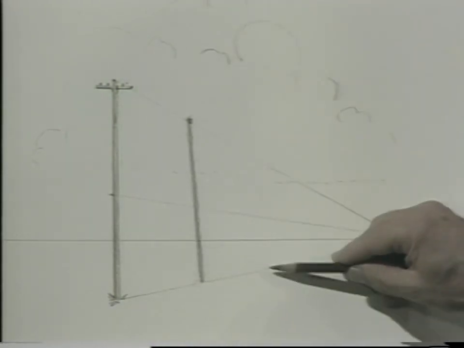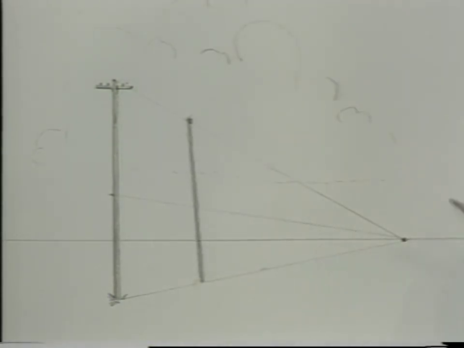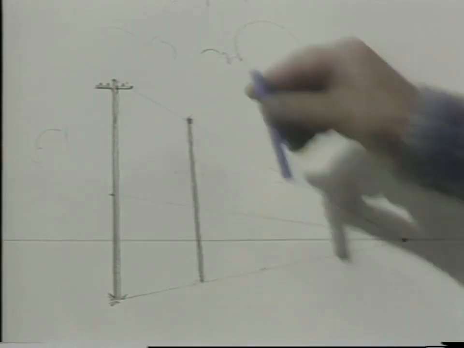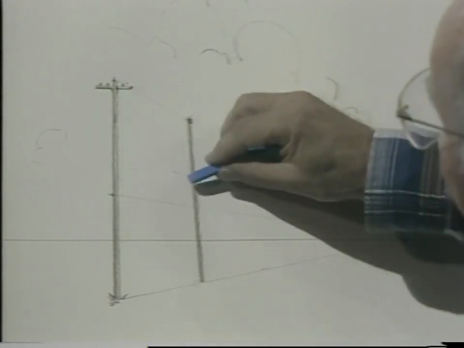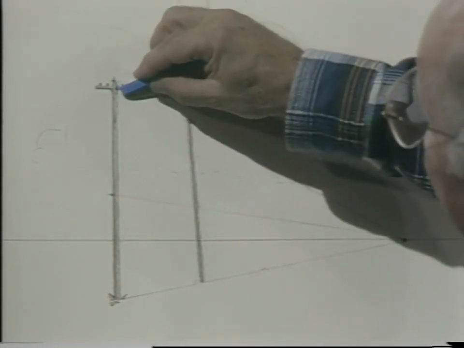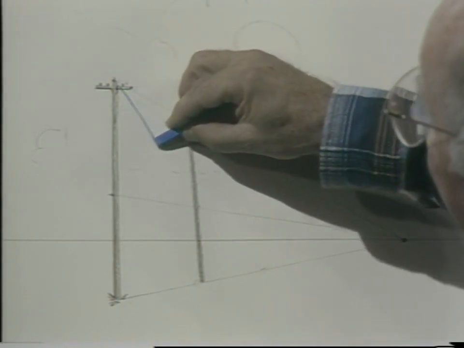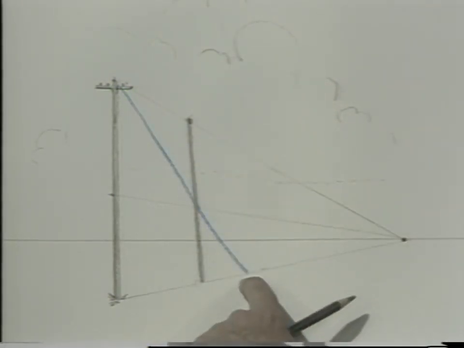Okay, now look at this. The way we find the spacing for the third one and from all those on is by this. We go up to the top of this telephone pole and we look to where the center line intersects here. See where the center line intersects? And we come down through that, and where we touch the baseline, that is the place for the next telephone pole.